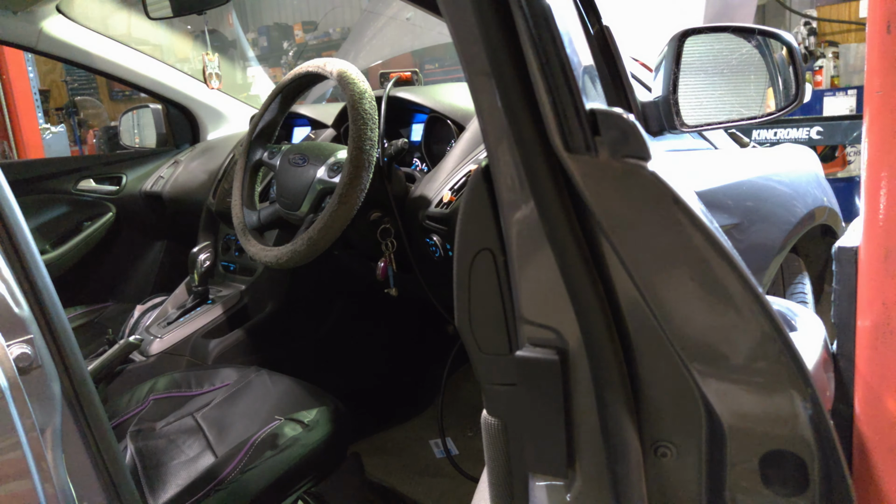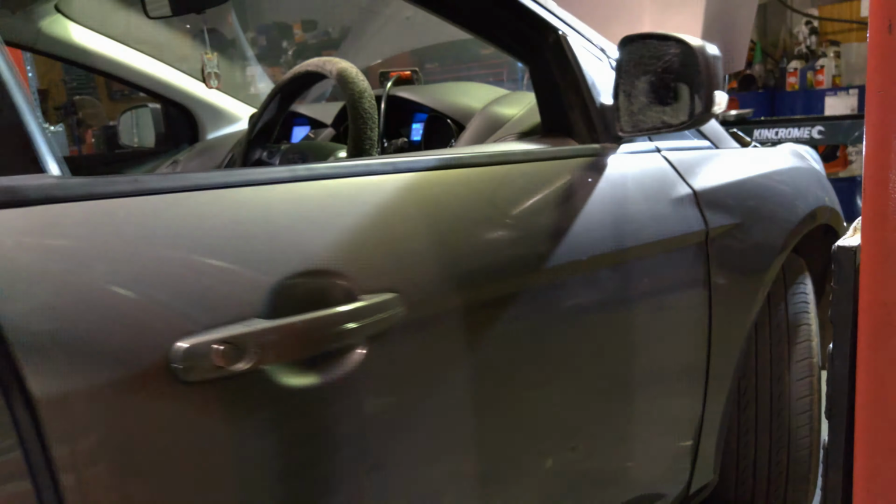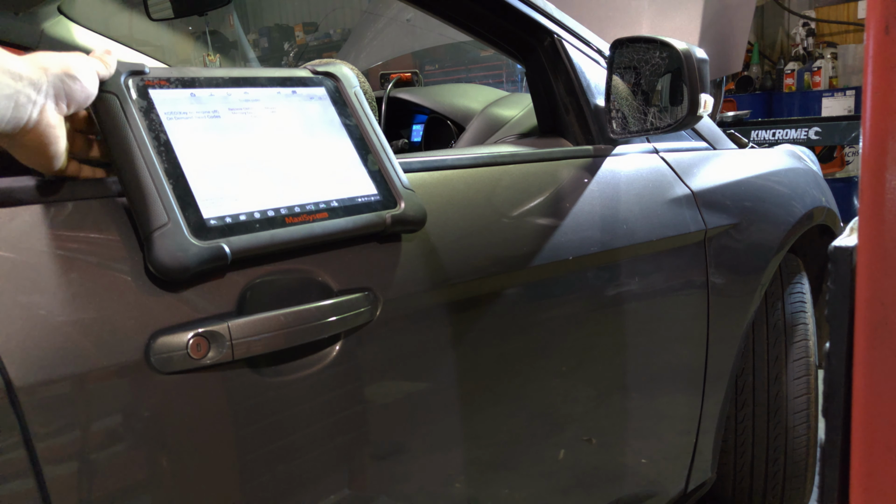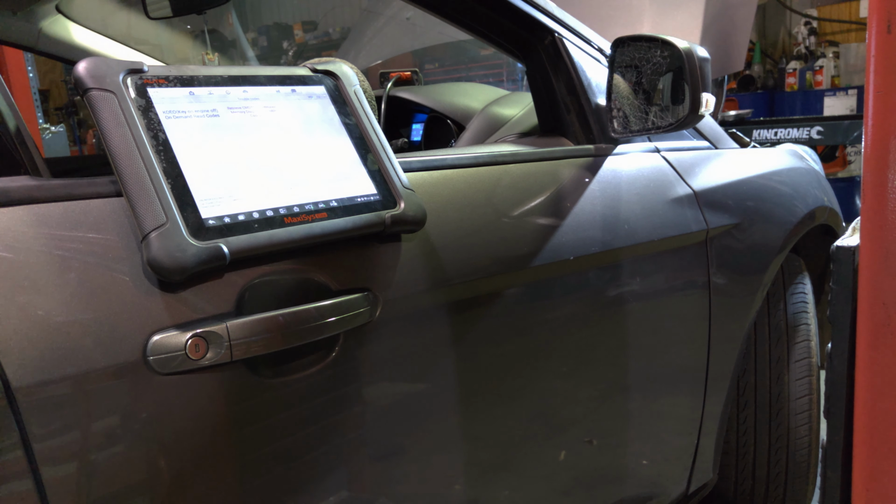Reverse is working today, so amazing. It wasn't working the last few times I tried to bring this car in and out of the shop.